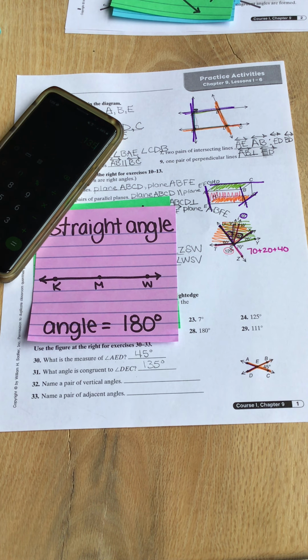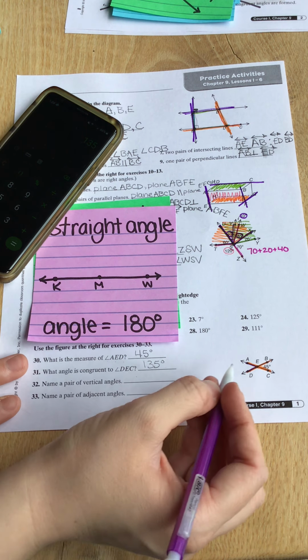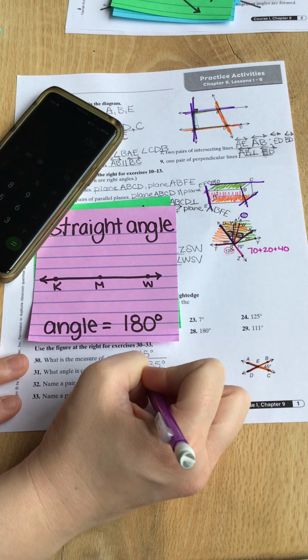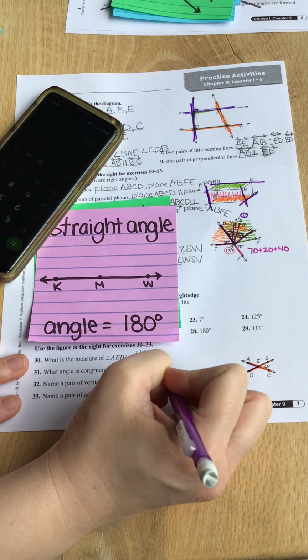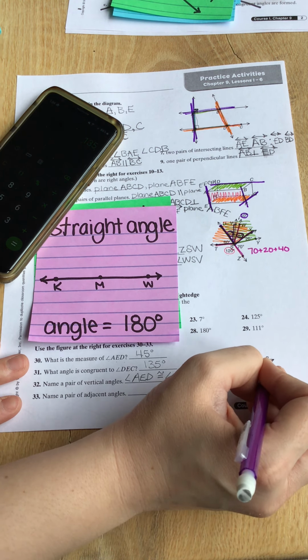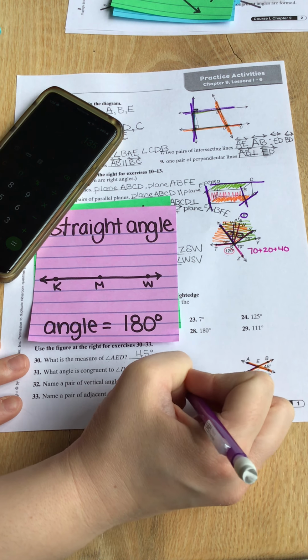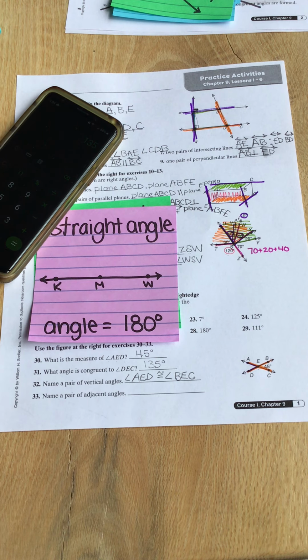Next one, name a pair of vertical angles. Well, we just did. Angle AED is congruent to angle BEC. Notice what my vertex is, so that letter's always going to be in the middle of my angles.